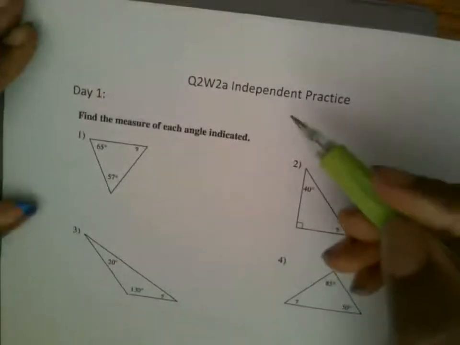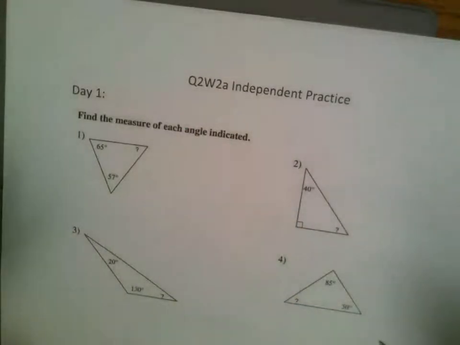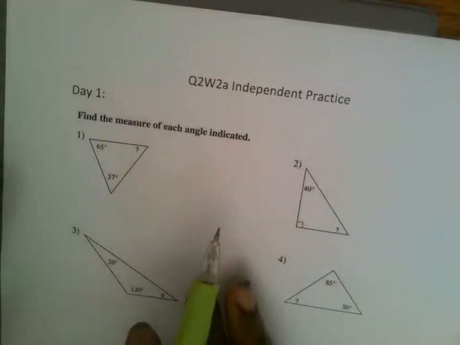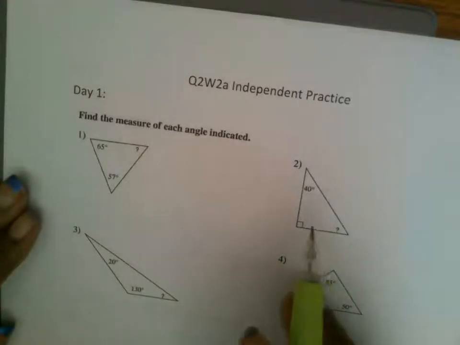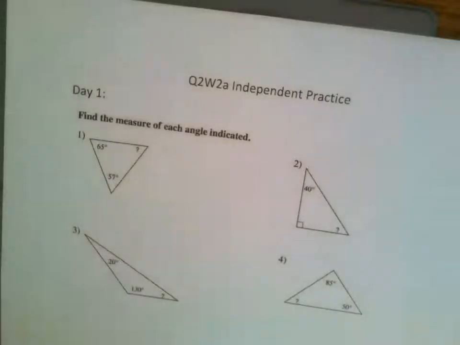Okay, real quickly, let's look at those. The degrees, let's try to zoom in just a little bit. The total degrees of all three angles in any of these triangles, or in any triangle, is 180 degrees. The sum of all three angles in a triangle is 180 degrees. So to find the missing measurement, I'm going to use my little calculator, and you probably will not be able to see this in the video.